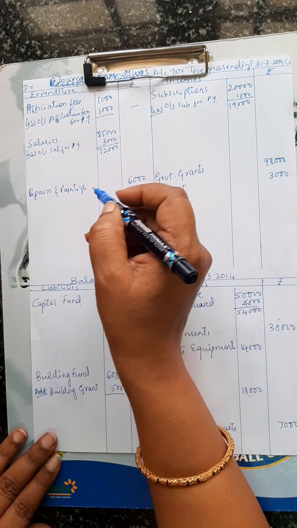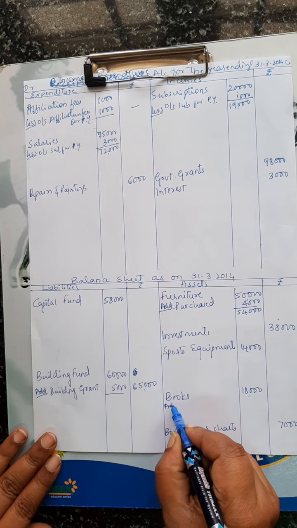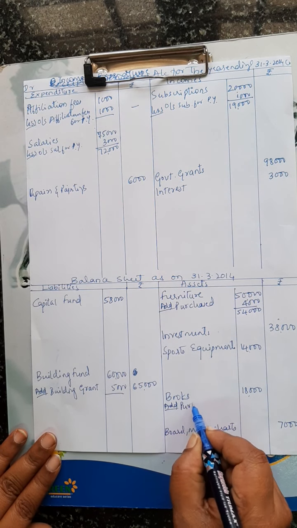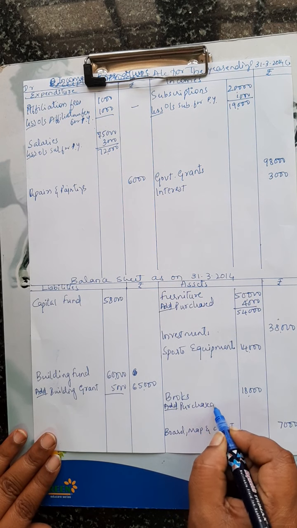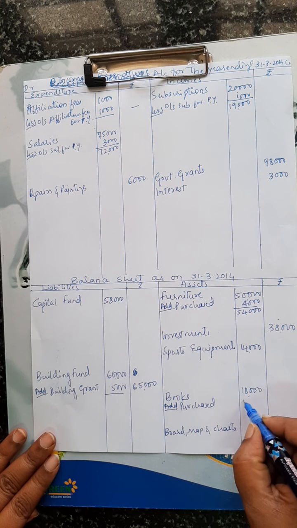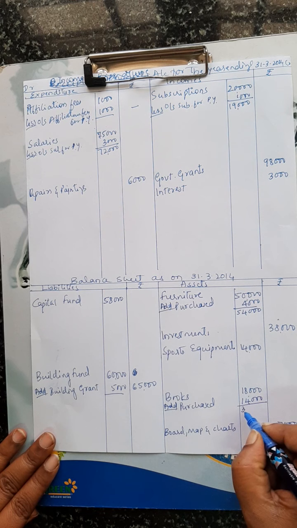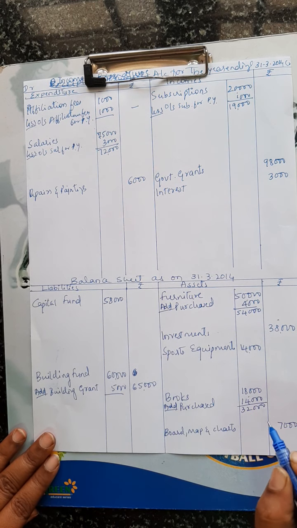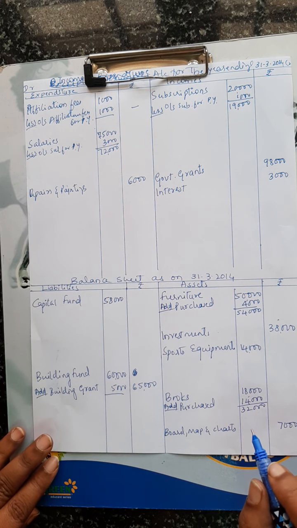Then we have books purchased, addition. How much? Worth of books 14,000, and write still in the inner column 32,000, because depreciation is there.